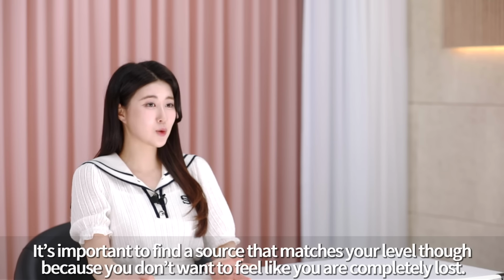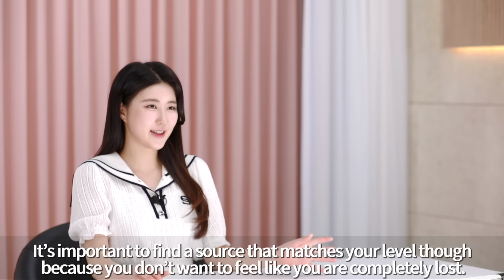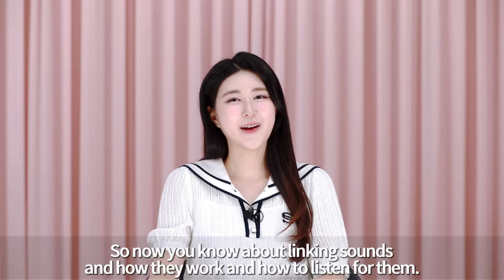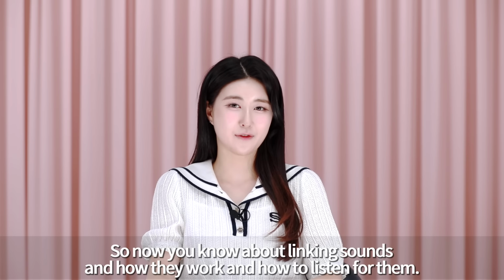It's important to find a source that matches your level, though, because you don't want to feel like you're completely lost. So, now you know about linking sounds and how they work and how to listen for them.